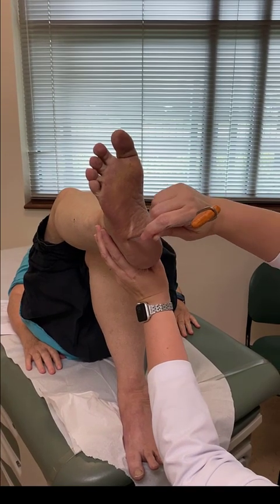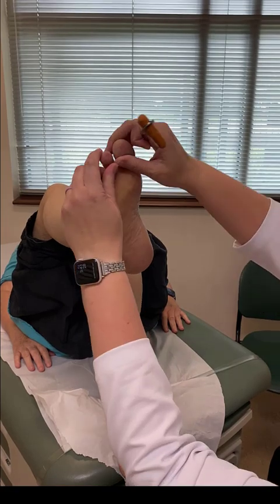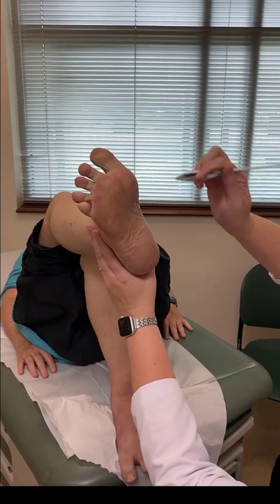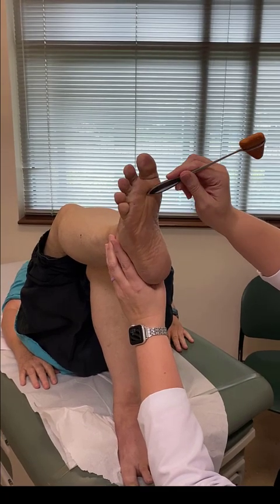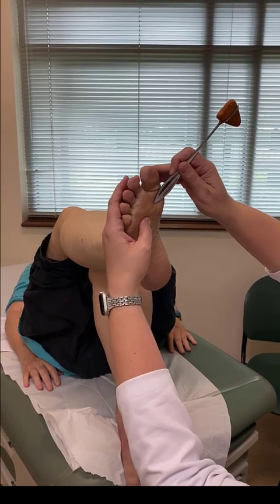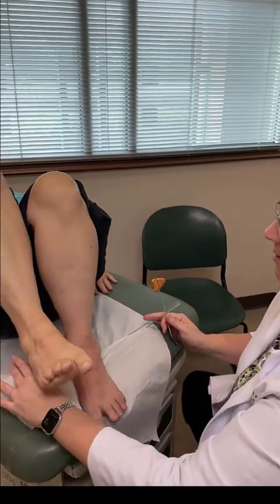What we're looking for is we want to make sure that her toes actually come down. If they go up and they spread out, that's not a good sign. So that's what we're looking for. We're looking to just gently scrub across, make sure the toes don't splay and head northward. Okay, and then we do the same thing for the other foot.